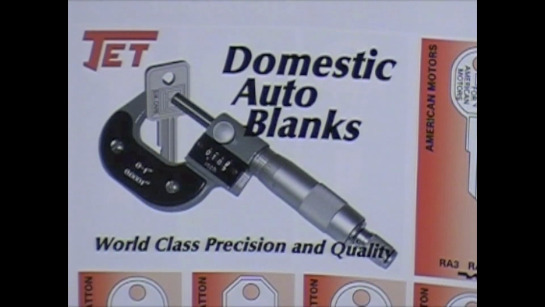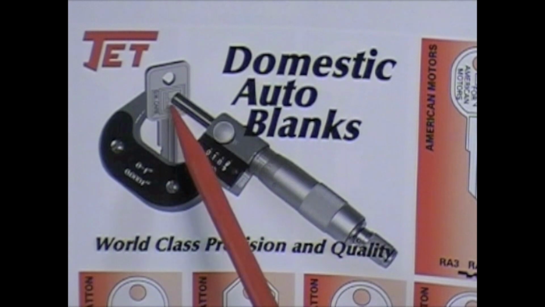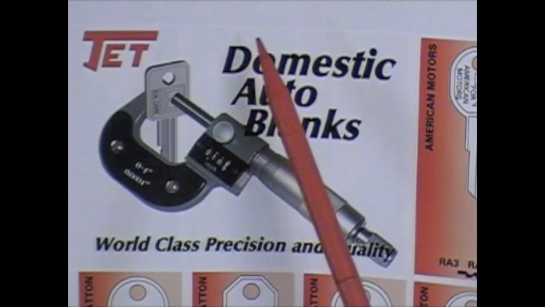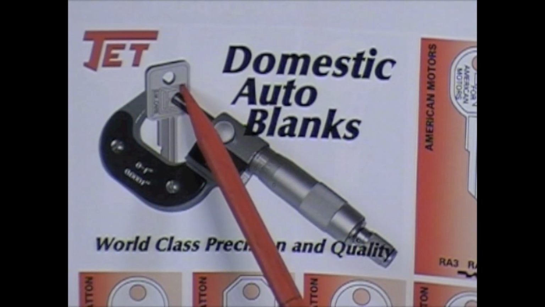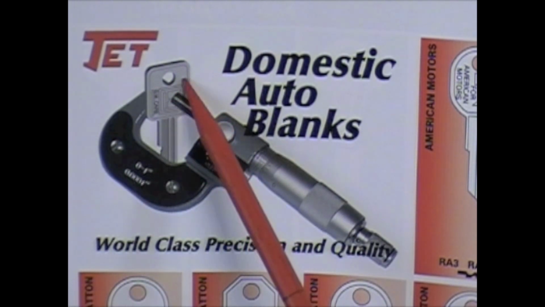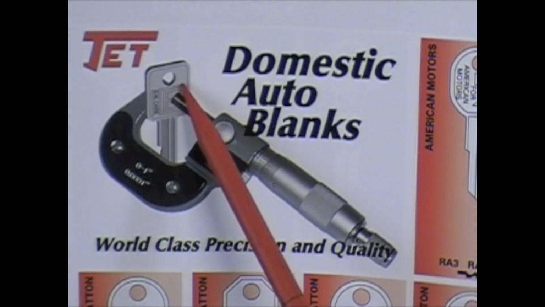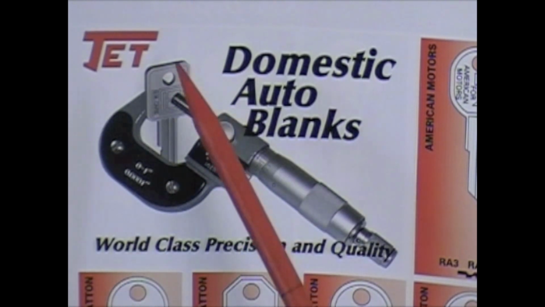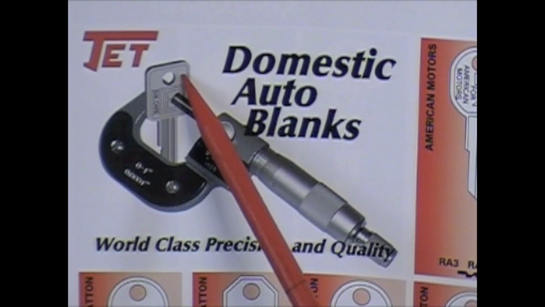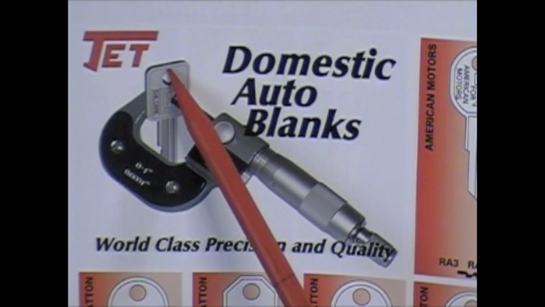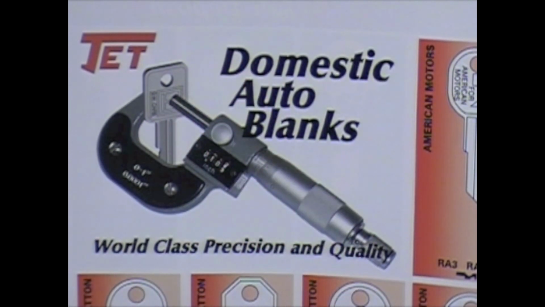Now you'll notice throughout the catalog they show micrometers measuring the thickness of the key. And that is one thing that you want to pay attention to. You can have 2 keys that look alike, but one is much thicker than the other one. So don't forget to look at the thickness of the key as well as the length of the key.